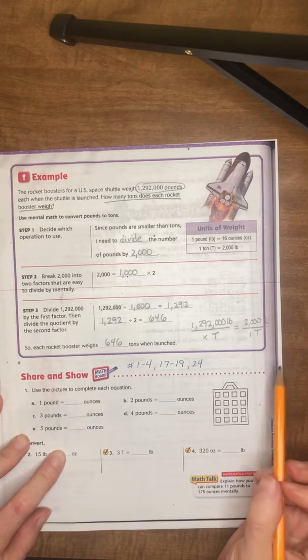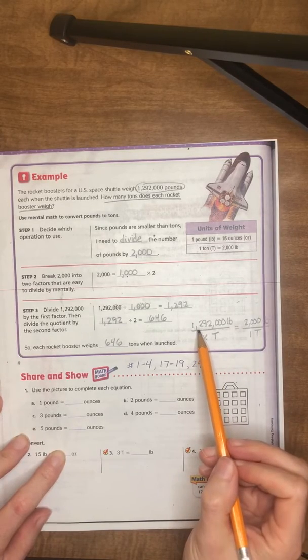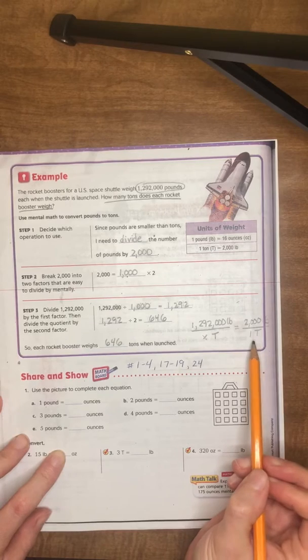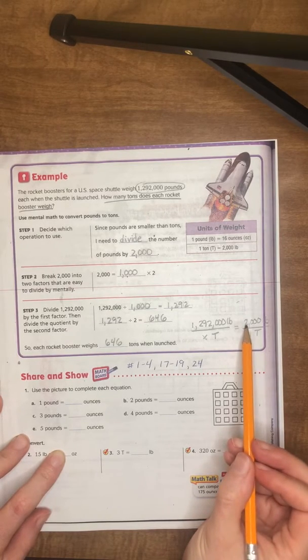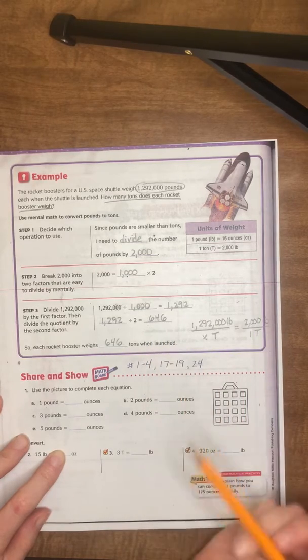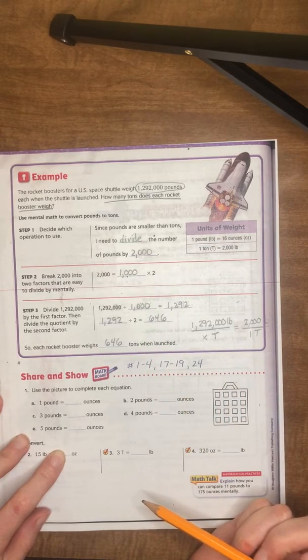So therefore you're doing 1,292,000 times 1, and then you're dividing that by 2,000 in order to get your 646.